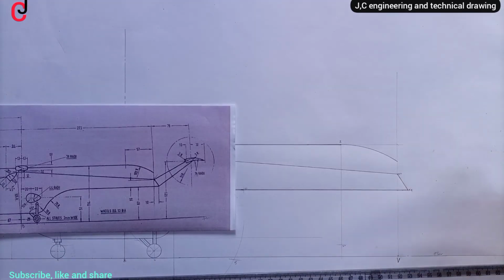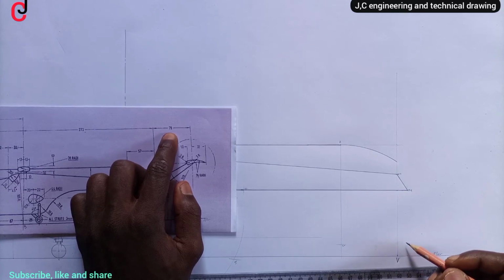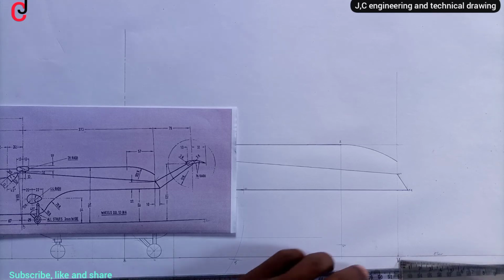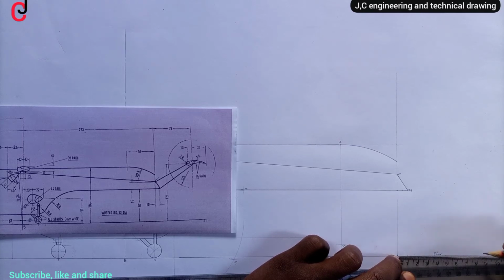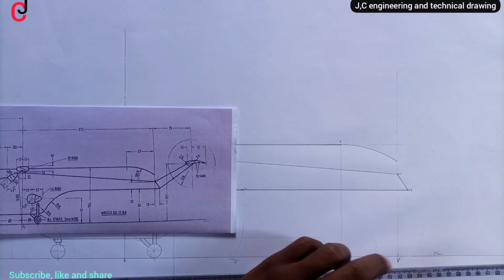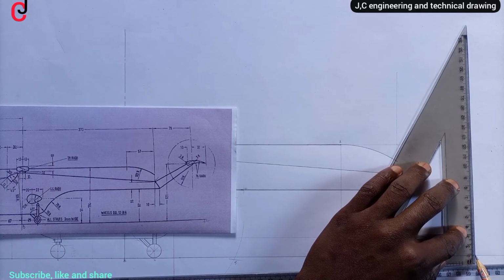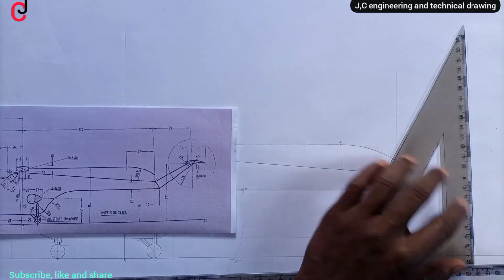Now from point V, we are told to measure 79 millimeter. So measure 79 millimeter, indicate the point, and then we'll project upward to construction line.